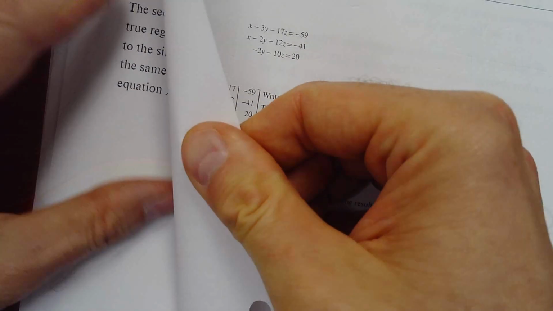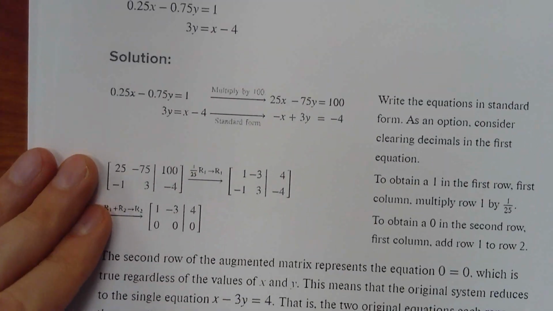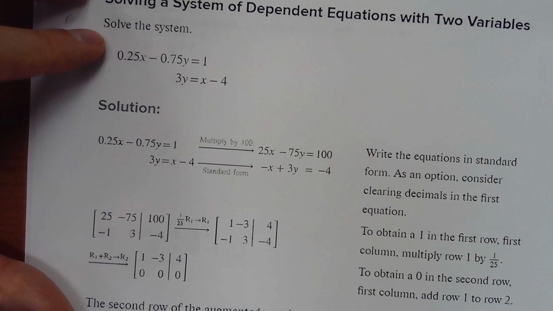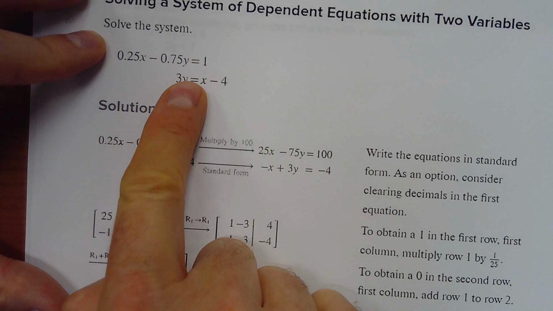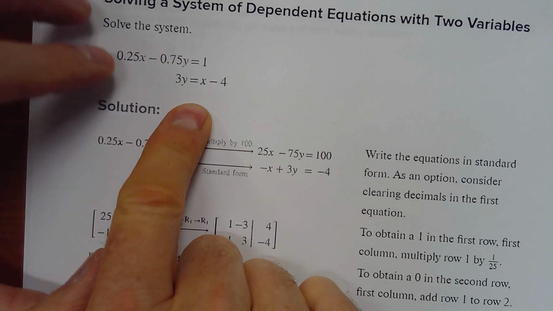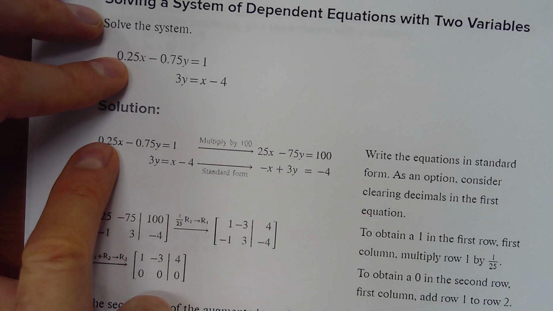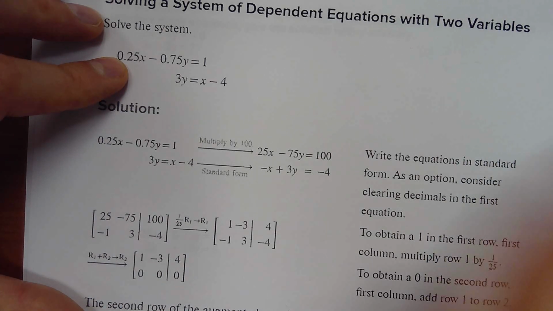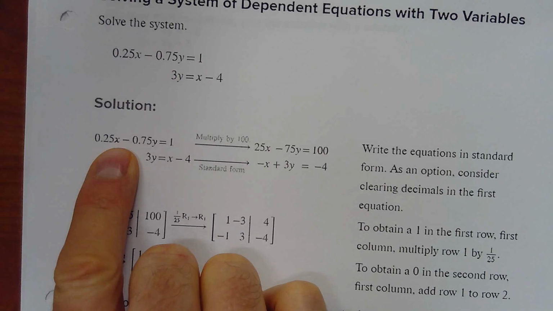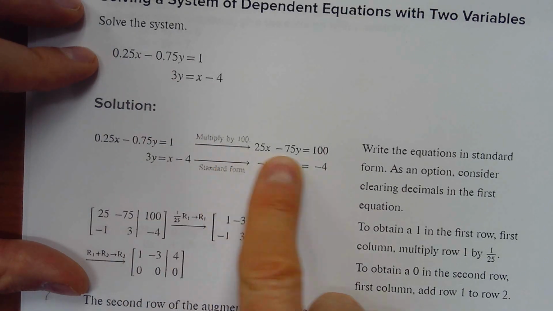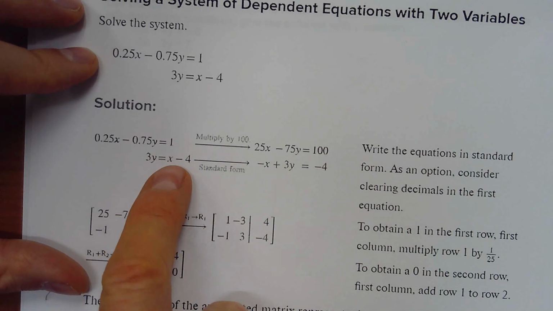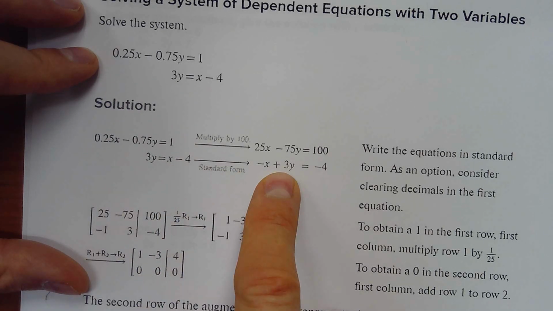Now, on the other hand, we've seen where they're actually the same line. So if we're asked to solve a system of dependent equations with 2 variables, first we get it in standard form, and then what you might want to do is also clear the decimals. I'm not sure why they're doing this step, but hey, we'll humor them. We wouldn't normally do it this way, but okay, multiply by 100, clear out the decimal. And just getting everything in standard form, I have to bring that x over, subtract x from both sides.